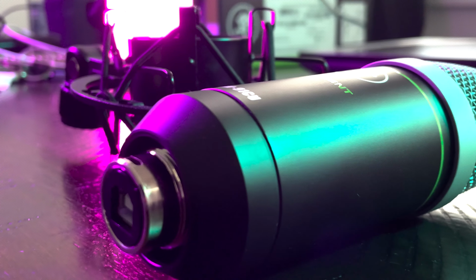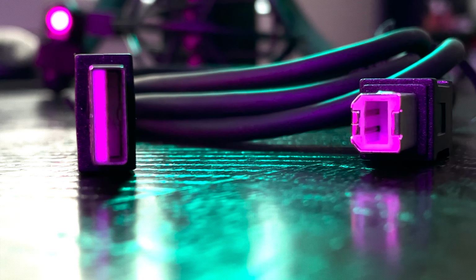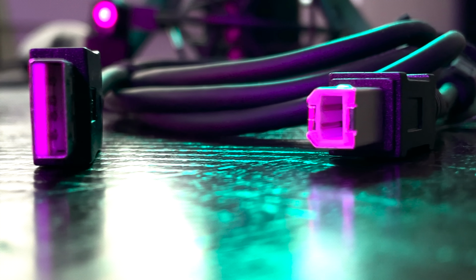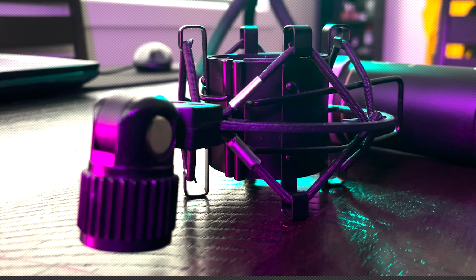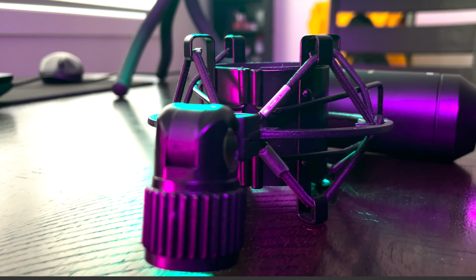So let's talk about the microphone a little bit. This is a USB microphone, and straight out of the box you get a USB type A to type B cable, and also what comes with it. You see right now we have a microphone stand. This microphone stand doesn't come with the microphone. The only thing that comes with this microphone is the shock mount. This round thing that you see over here, that is a shock mount. That's the only thing that comes with this microphone. So you have the cable and then you have the shock mount.